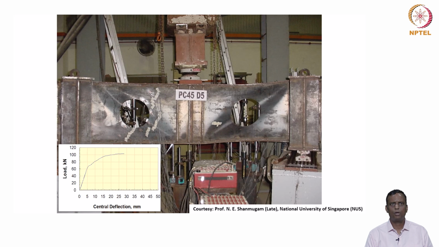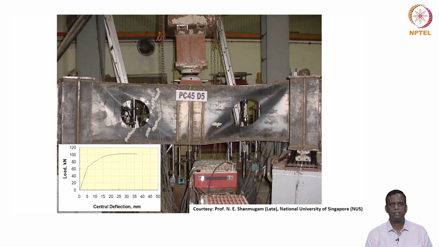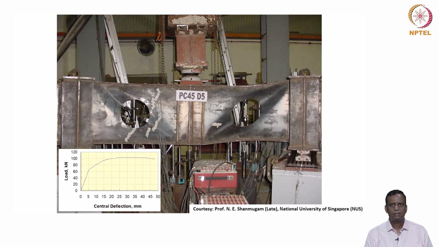You can also see the formation of plastic hinges at the left and the right, although not very much visible. You can see there is a huge dip at the location closer to the supports, and it continues to take load, still moves on. You can see that the central deflection keeps on increasing. Now the load is more or less stabilized at 110 kilonewton, or slightly less than that, and you can see that it reaches and keeps on going. Right, then now it has stopped.